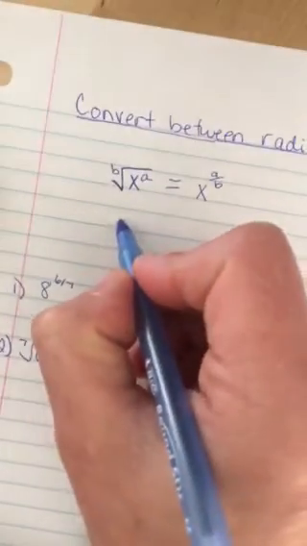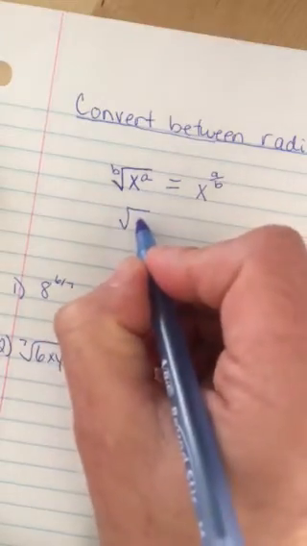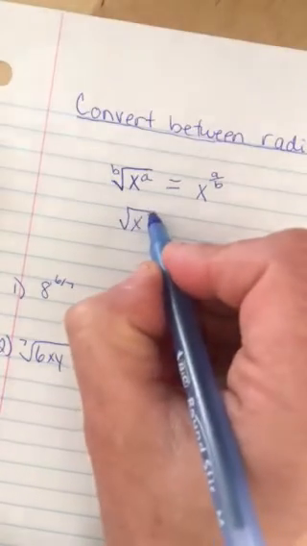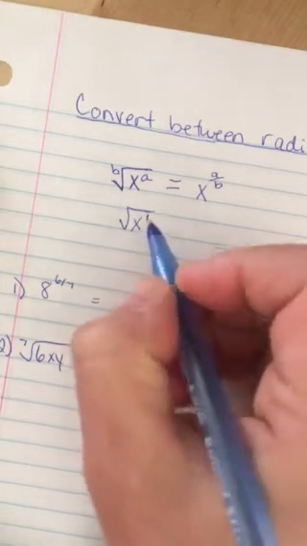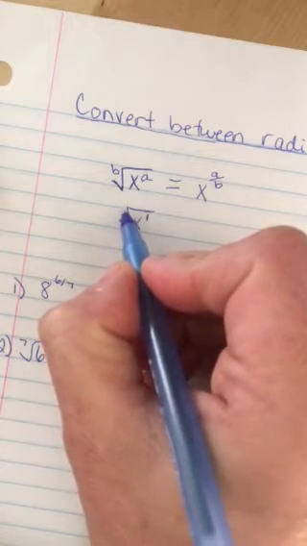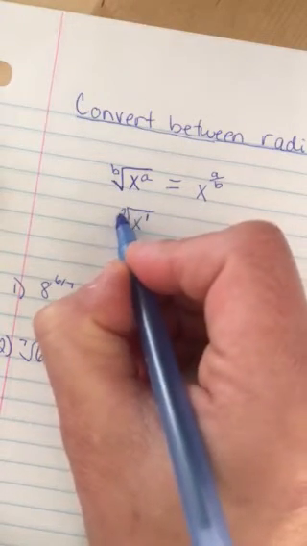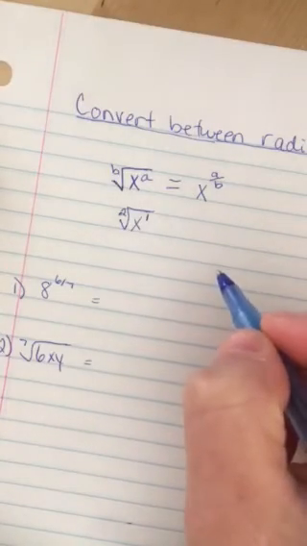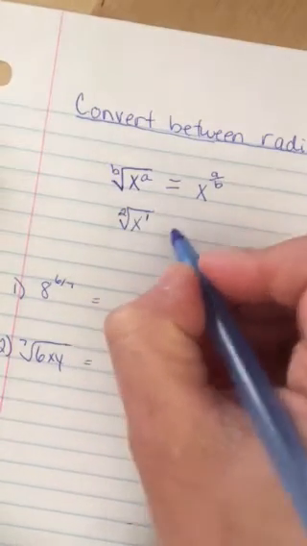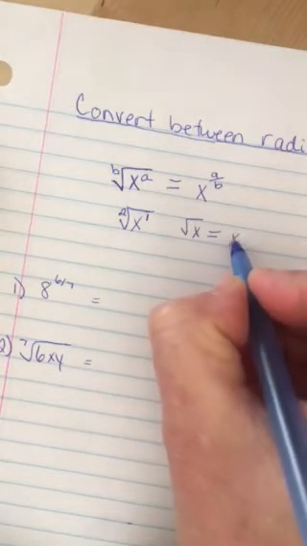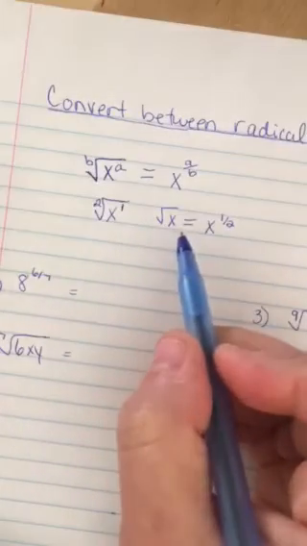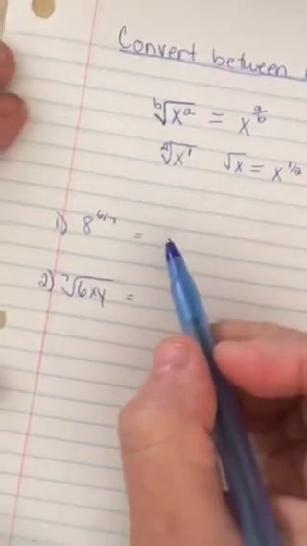Well, first of all, if you look at the square root of x, like this actual problem, technically your exponent, you don't see one, so it's a 1. And again, when there's no number here, the index to the radical, it's automatically assumed to be a 2. So we can actually say that the square root of x is equal to x to the 1/2 power. That's the basic one. Now let's do some examples.